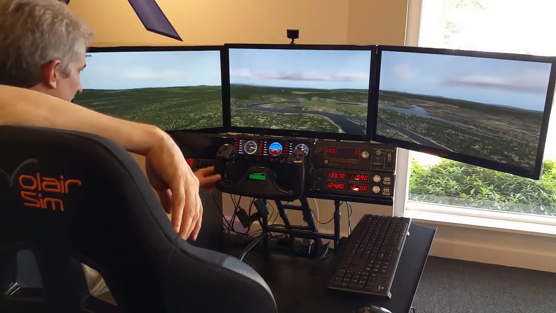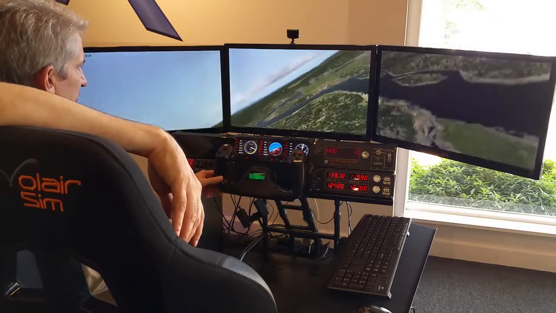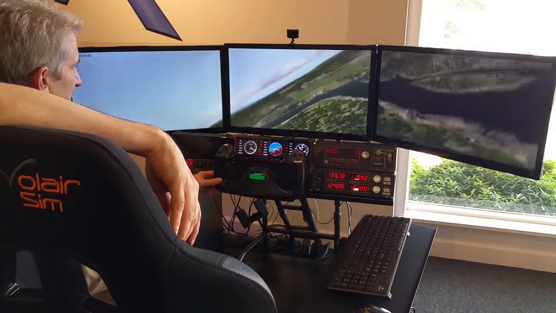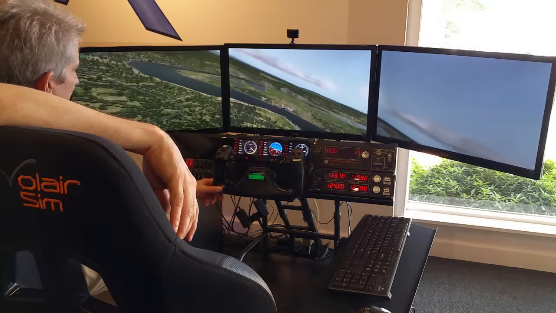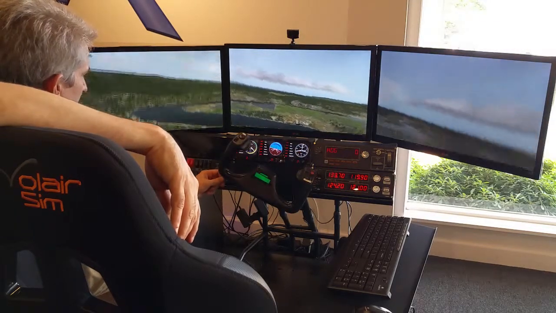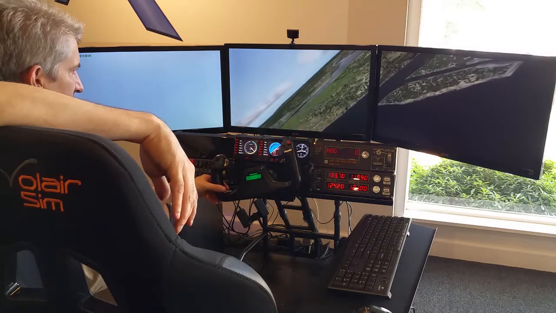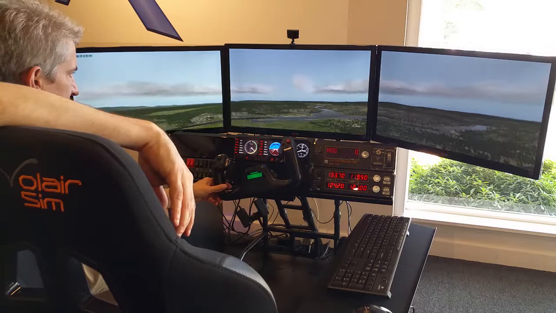I don't know where we are, but there's a runway out in front of us. You can see the frame rate is really good. Just kind of trying to make you seasick here. Just to give you an idea of the performance. It's very smooth. You can see, of course, our instruments are updating as we're moving along.